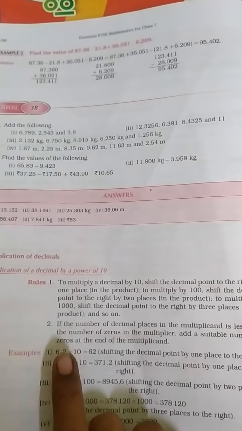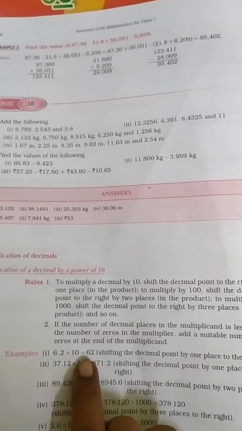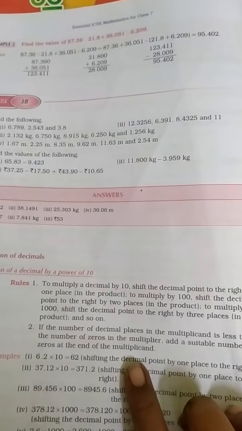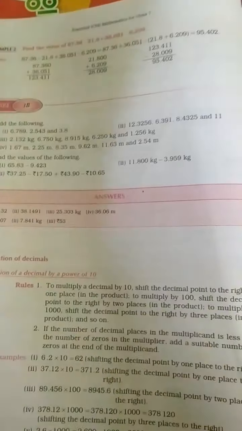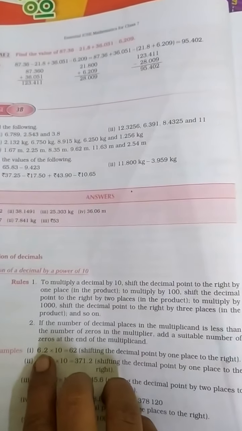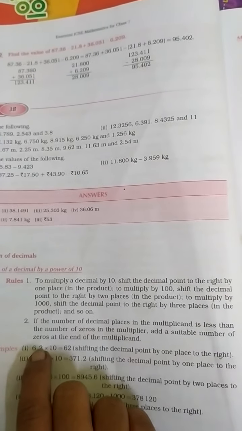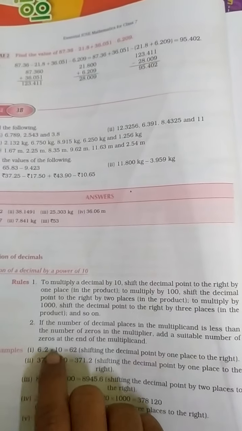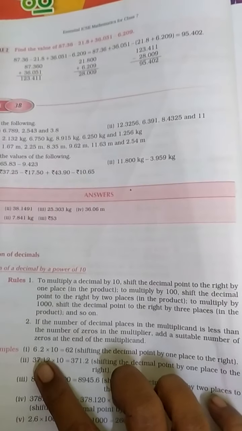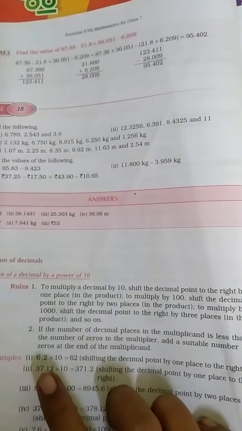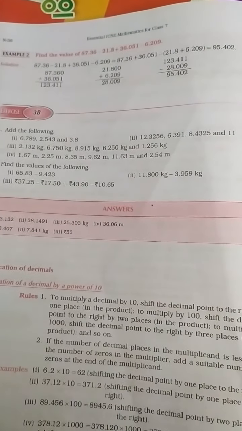Here 6.2 is a decimal number multiplied by 10. Whenever you multiply by 10, you shift the decimal point one place to the right. So you remove the decimal point and take it one more step to the right hand side. So it is 62. Next, 37.12. When you multiply, you take the decimal point towards the right hand side. So it is 371.2. This is what we do with a decimal number.